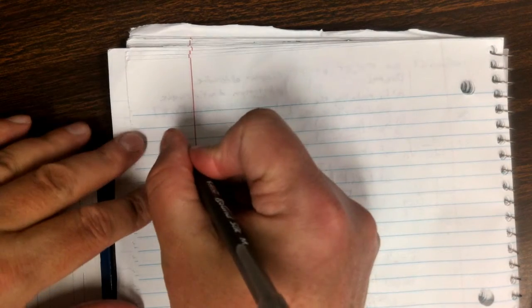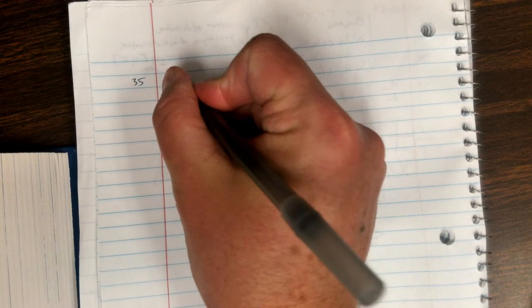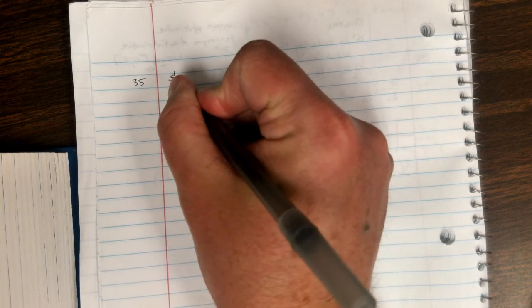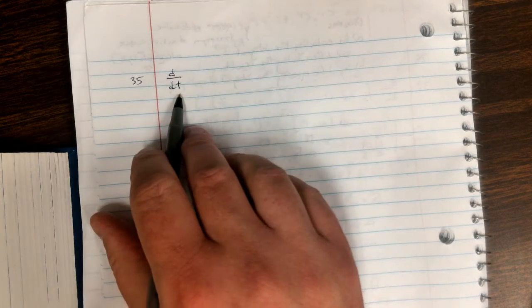Okay, the next one we said was 35. And on 35, we have the derivative with respect to t, which basically just means we're going to use the t variable.